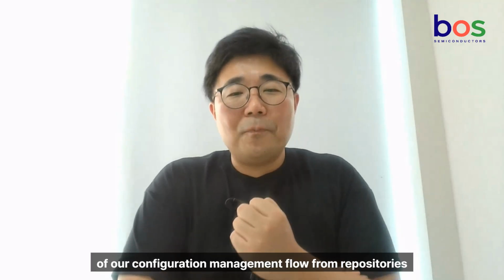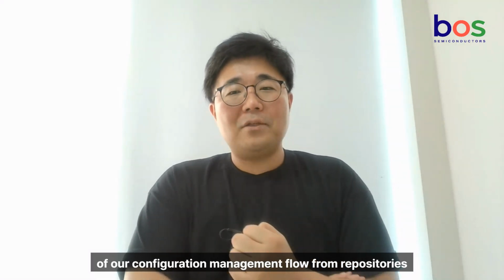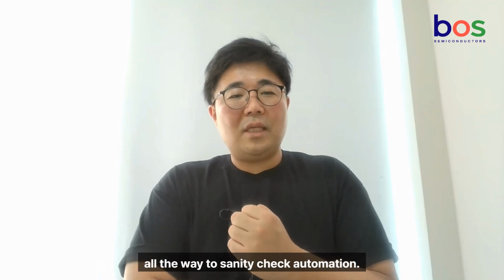That's the overview of our configuration management flow, from repositories all the way to sense check automation.